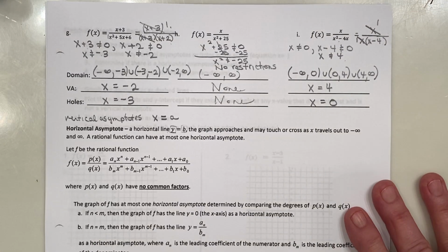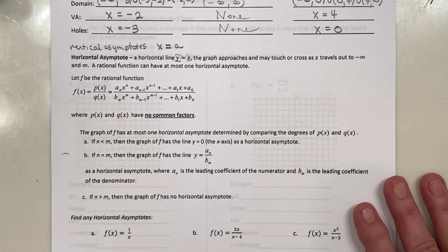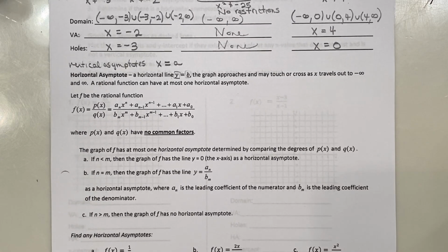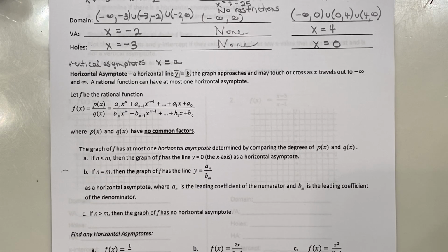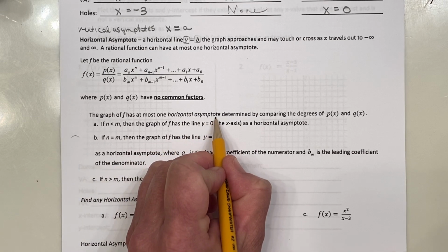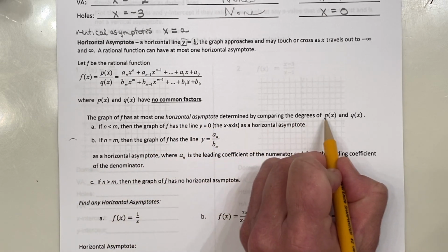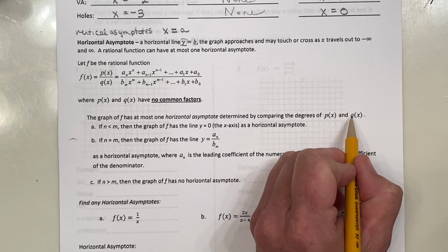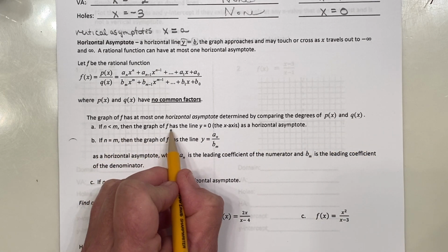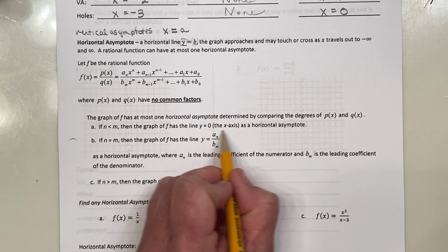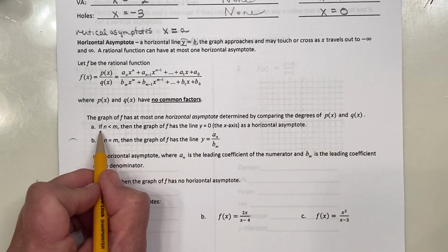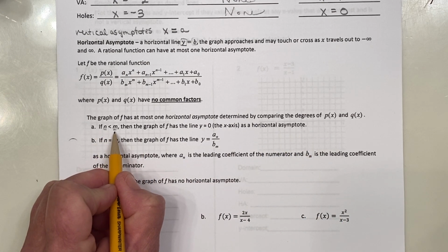Okay, so coming back here, how do we determine if the equation that we're working with has a horizontal asymptote, and what is it to assist us in graphing? Well, the graph of f, a function, has at most one horizontal asymptote determined by comparing the degrees of p and q. If n is less than m, then the graph of the function has the line y equals 0, or the x-axis, as a horizontal asymptote. Well, maybe we need to look at what n and m are.